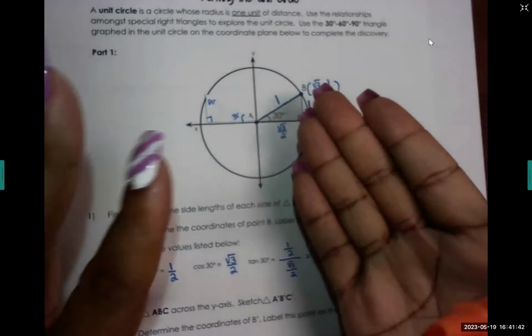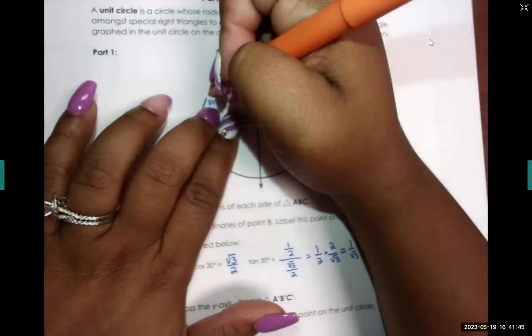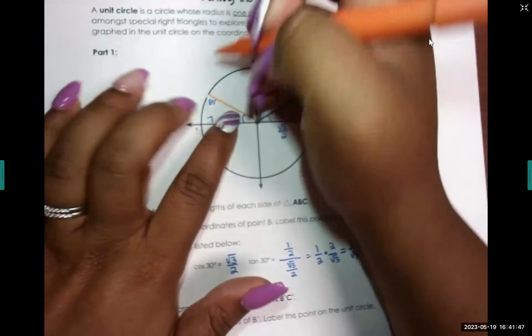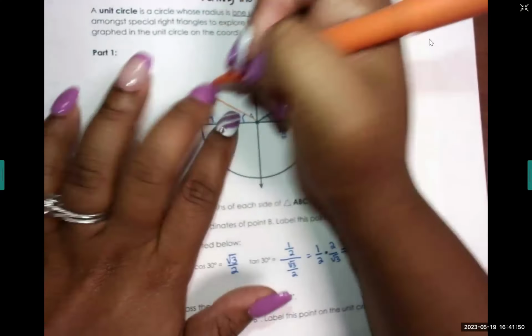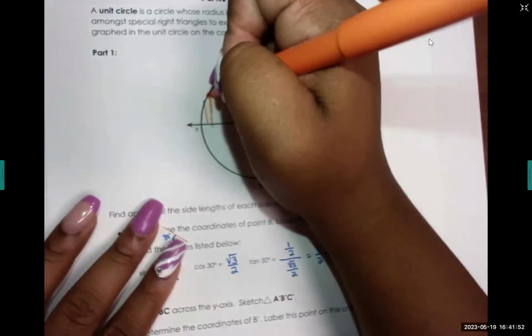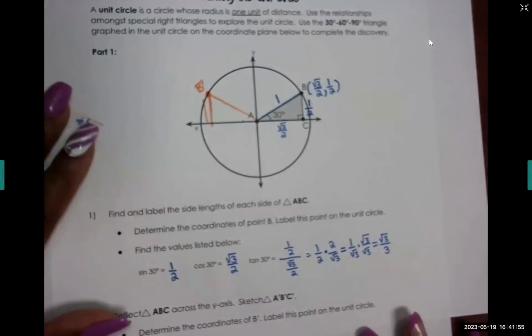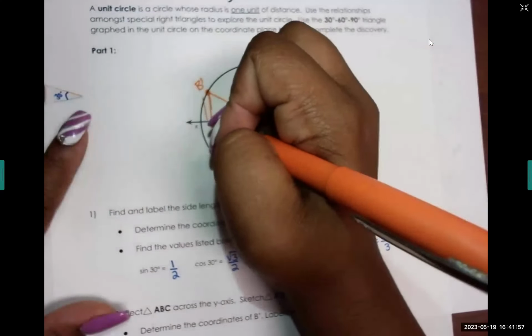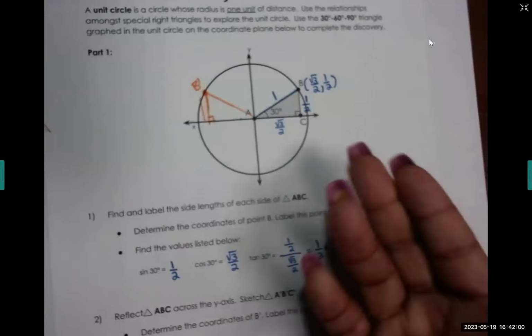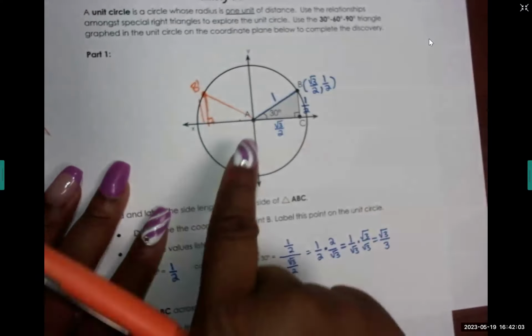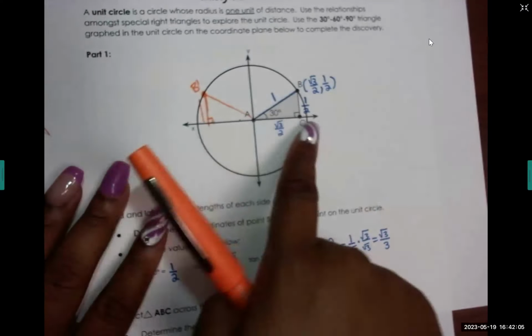And now I want to label, I'm going to trace this triangle. And I'm going to now label coordinate B prime, and figure out the coordinates for B prime. Okay, so again, thinking about what I know about transformations. So I know that these side lengths are going to be exactly the same.